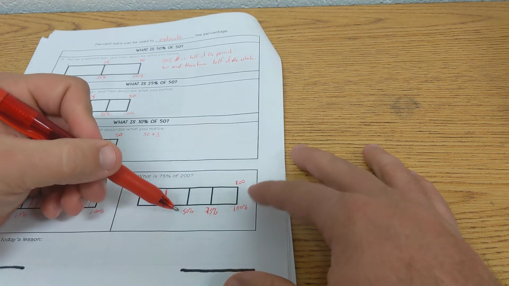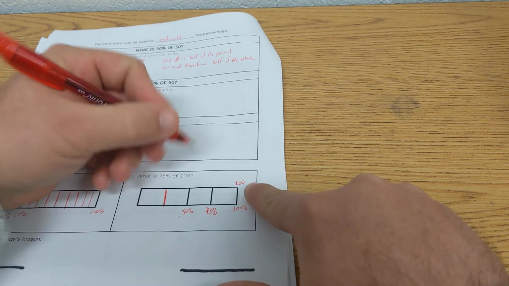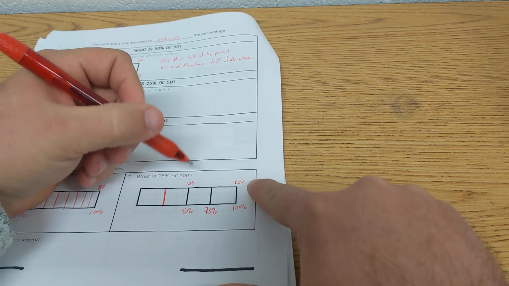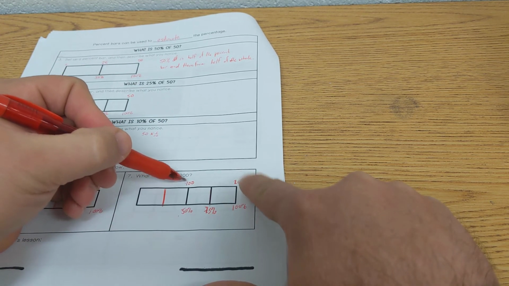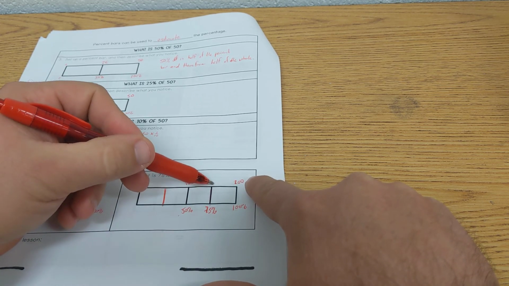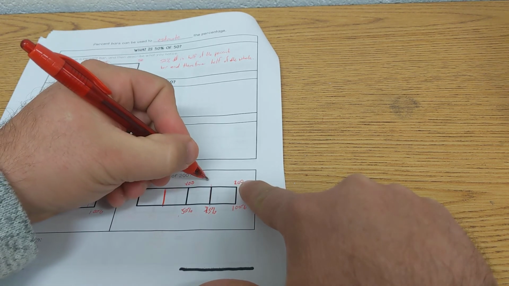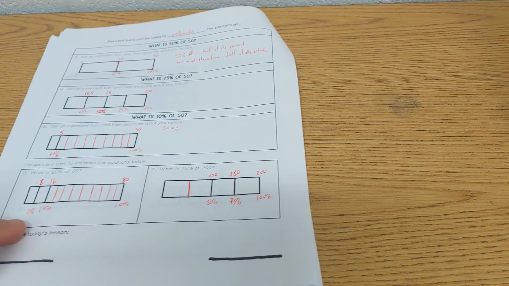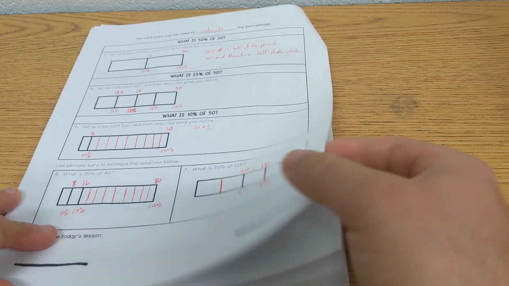Okay. Now, 50% of 200 is what? What's half of 200? 100, right? So 75% is where? In between these two. All right, so if we're just guessing, if 75% is in the middle of 100 and 200, well, what's in the middle of those? 150. Okay, so that's how we can use percent bars to estimate.